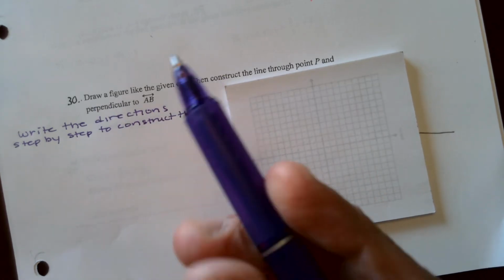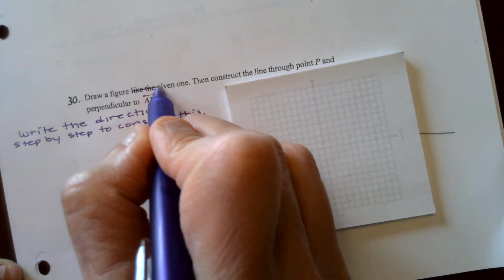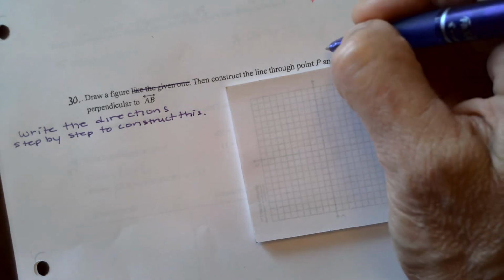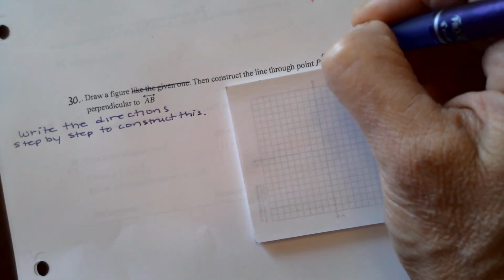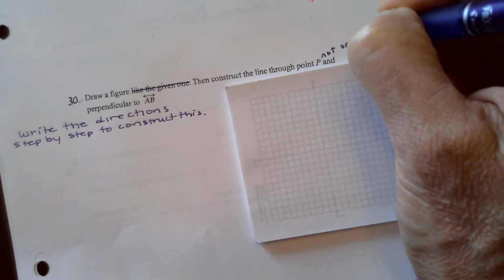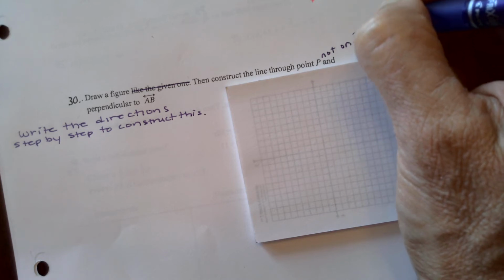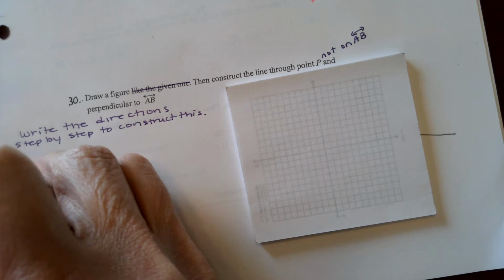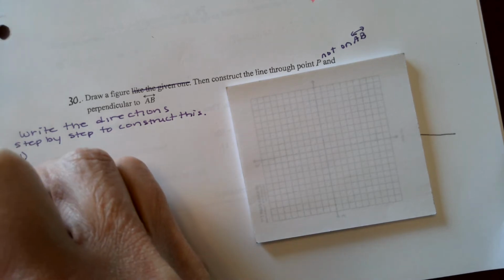Draw a figure, like the one given, and construct a line through a point P, which is not on AB. Okay. So I want you to tell me now, how would you do that? How would you do it? I'll give you a hint. Mine has 5 steps.